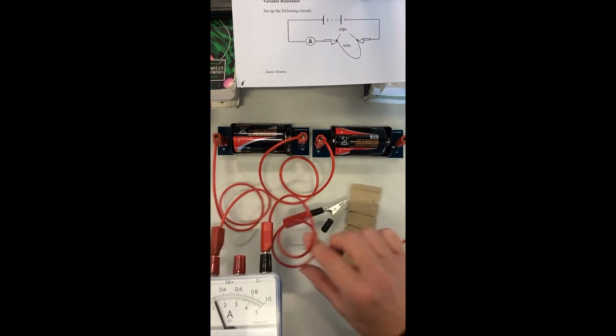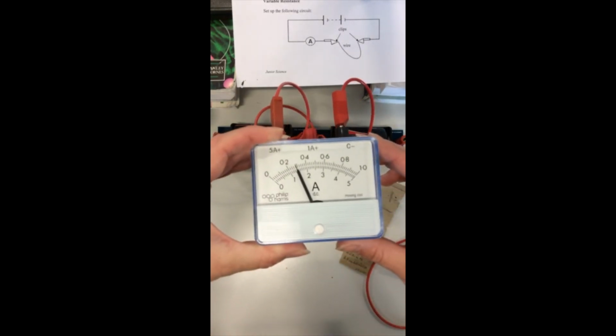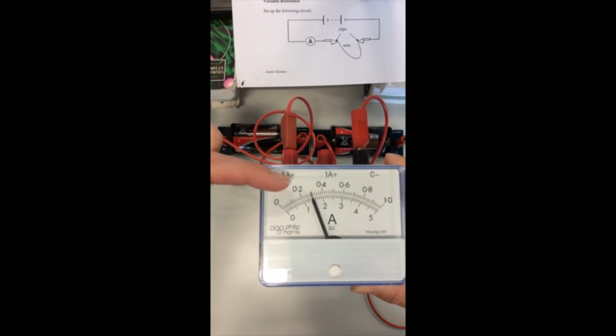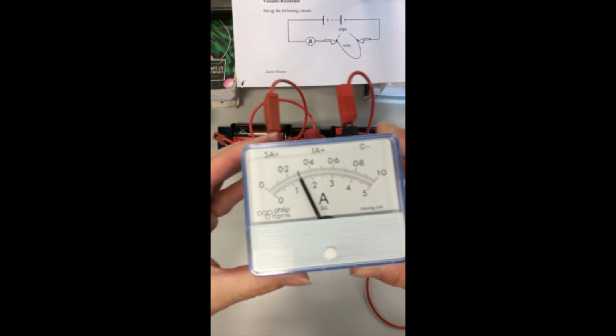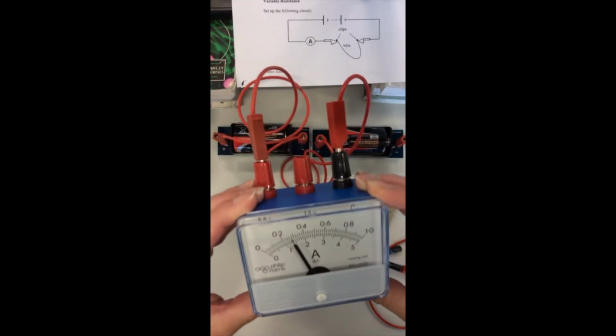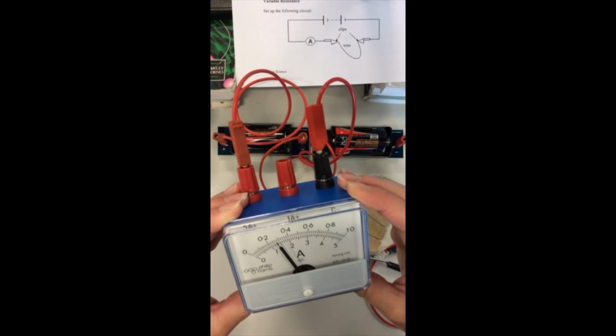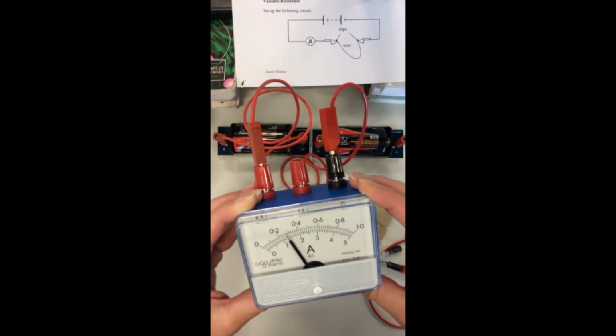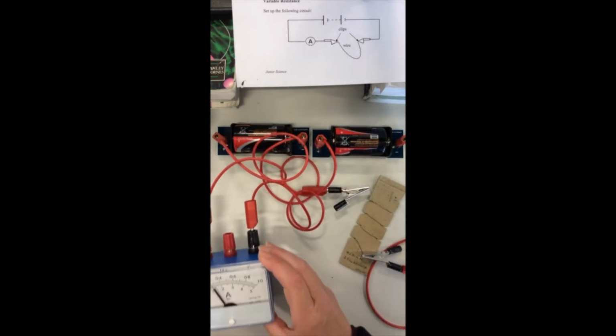So I've got that connected in. Let me bring the ammeter up to you. And again, I'm still connecting here on the 5 amp scale, so that's the bottom scale. Pause the video and see what you think the value is, the reading. So the value that I'm getting, it's almost at 1.5, but not quite. I'm going to go with 1.4 amps for that one.